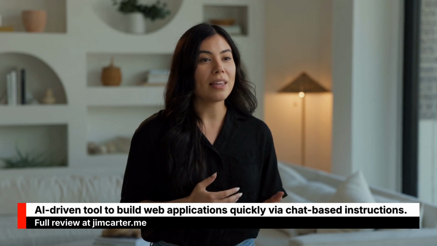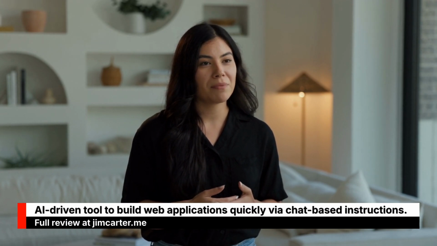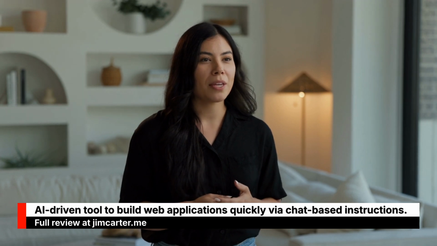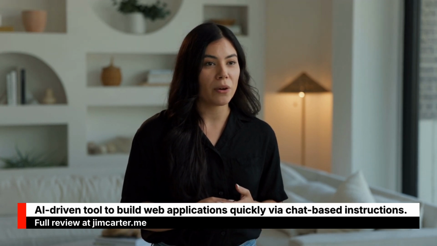Hi, and welcome to this quick overview of V0.Dev, a new AI-powered tool that can build entire web applications just by chatting with it. Want to know what's really cool about it? You can literally show it a picture of a website and it will create the code for you.